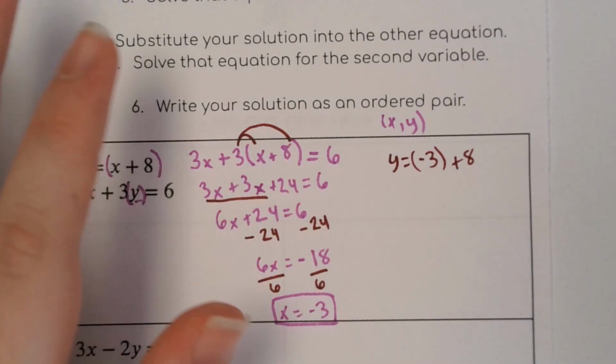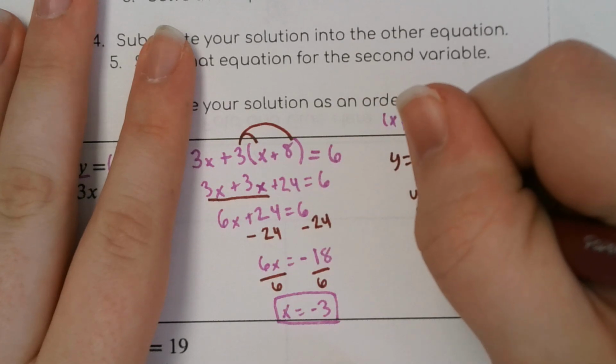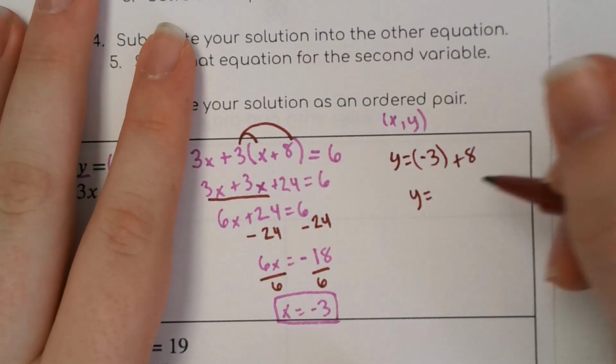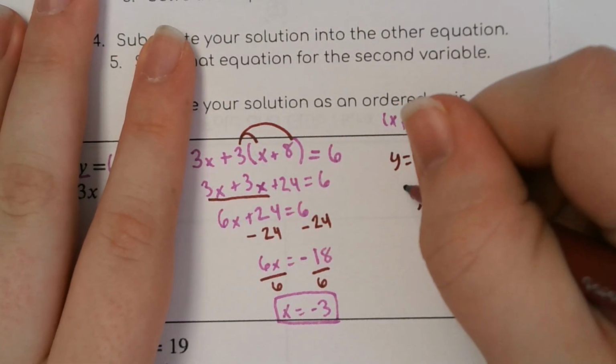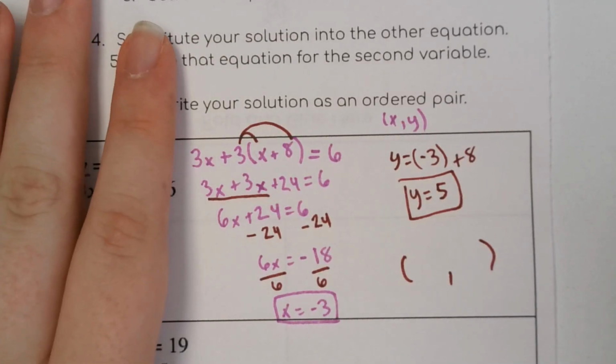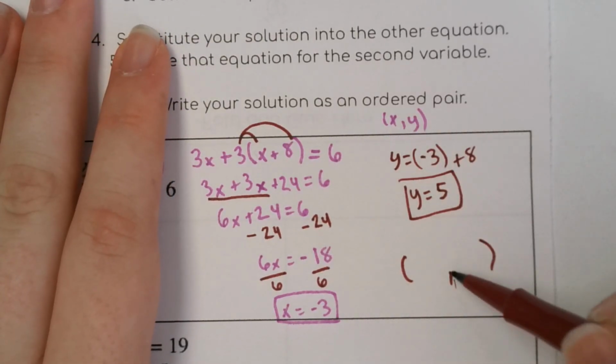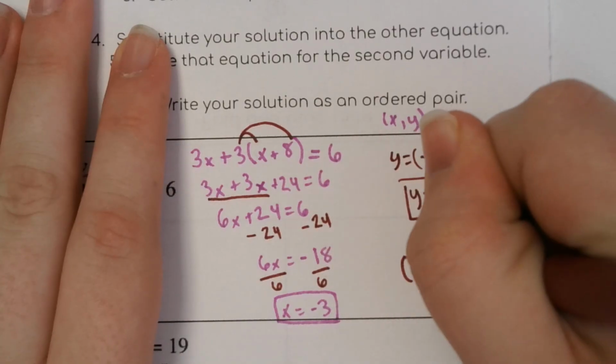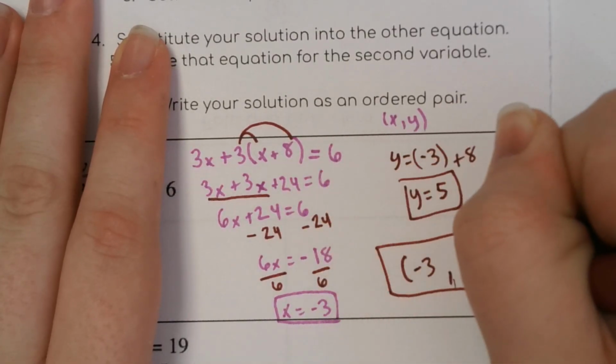Okay, so then what is negative 3 plus 8? Positive 5. Okay, so we have our x and y now, so we just write it as our ordered pair. Our x goes first, then our y. So it'd be negative 3, comma 5 is our solution.